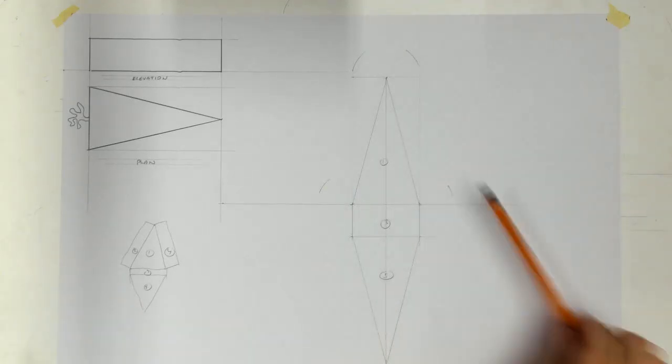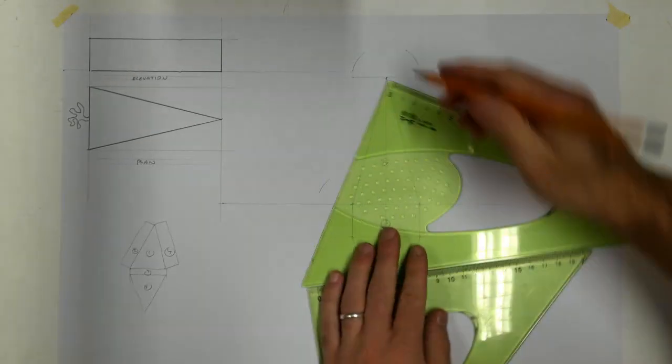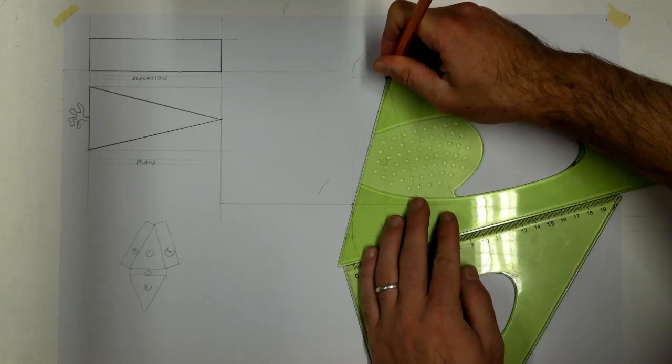Now I know by the sides they're all 90 degrees to each other, so what I need to do is use sliding set squares and go out perpendicular to them to see where they meet.